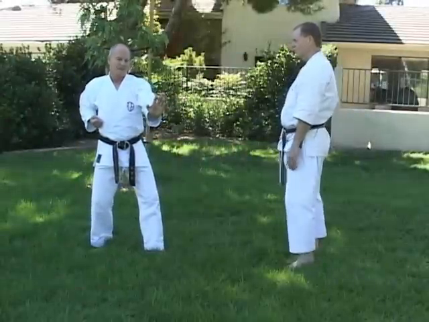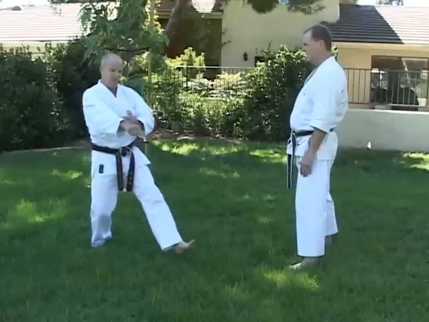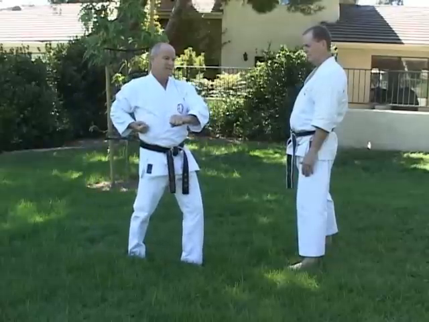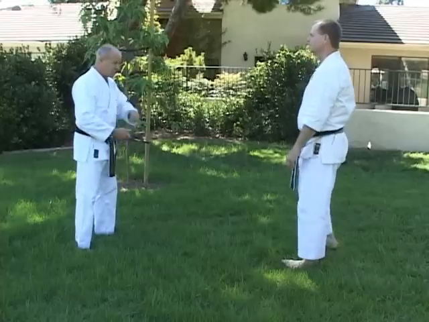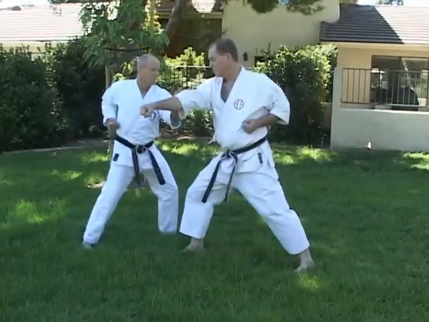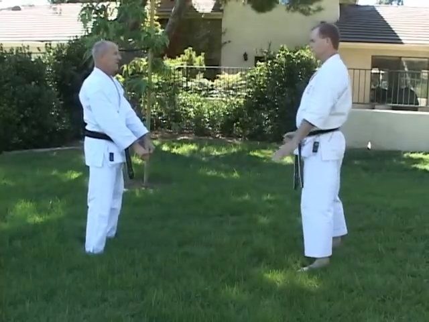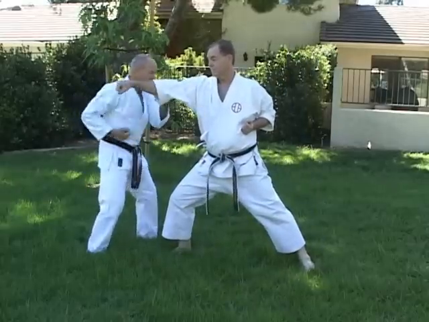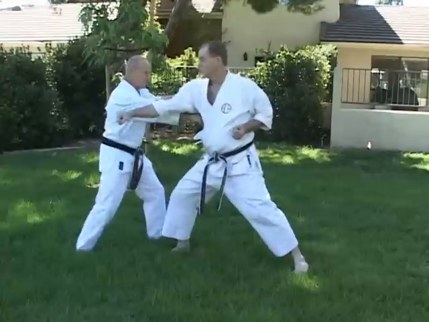Bunkai, Ukenegashi, Chudanzuke, Yoriashi, Chudan Hichiate. So, Chudan attack, Chudan attack, Skui, Chudan attack, hey!